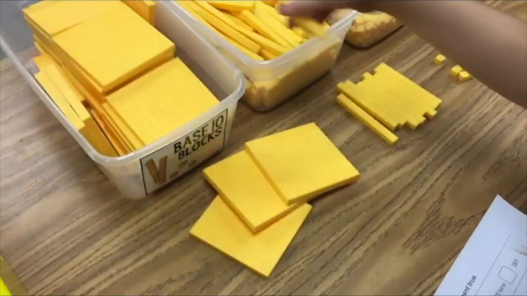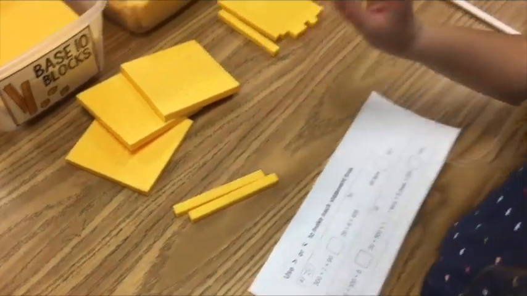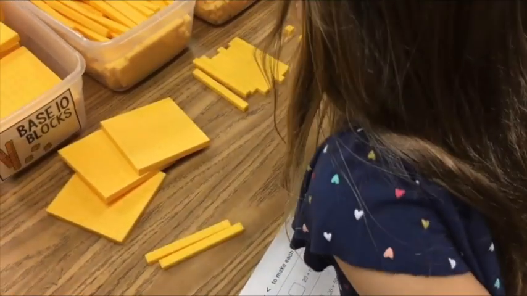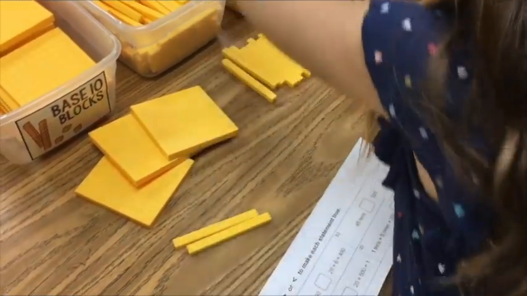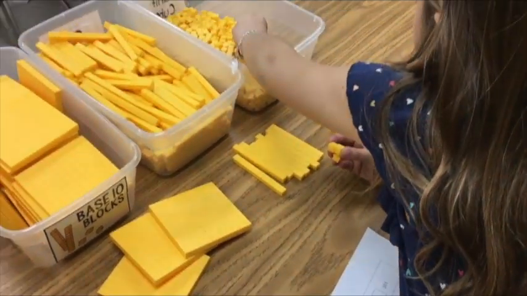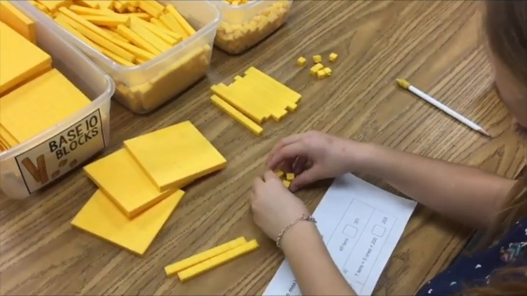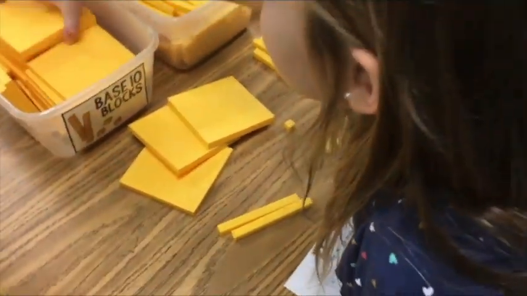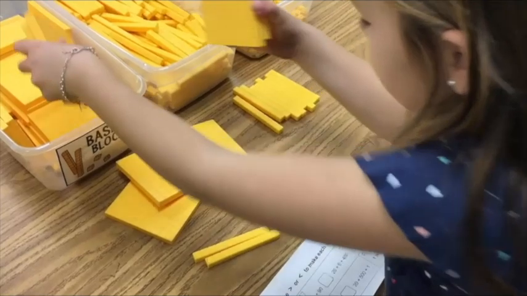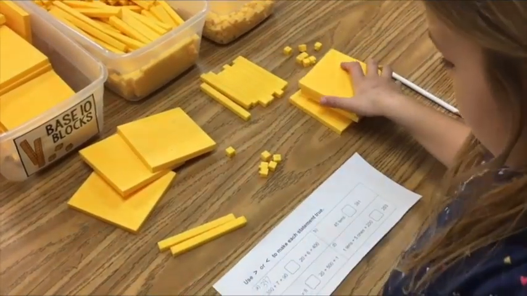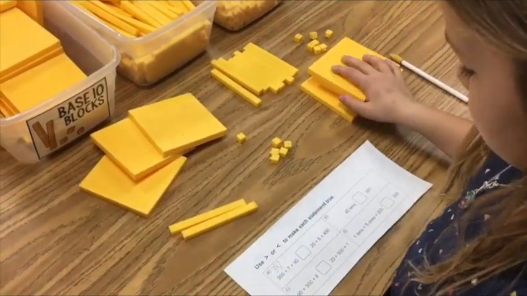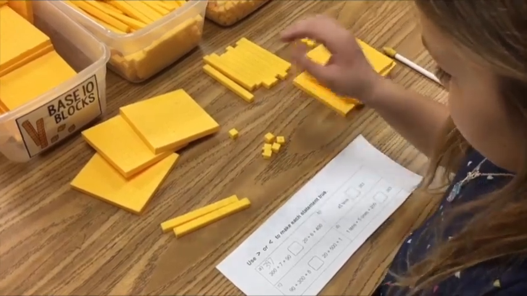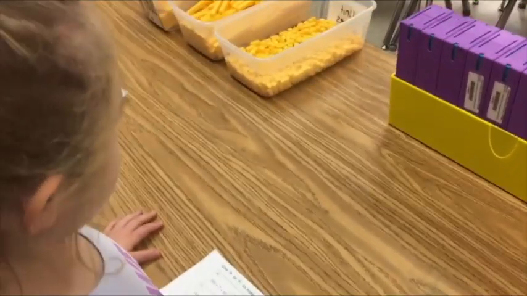We have 2 tens, 6 ones, and 4 hundreds. So what does that make? 426. You're going to compare 45 tens to 381. Can you show me what 45 tens would look like?